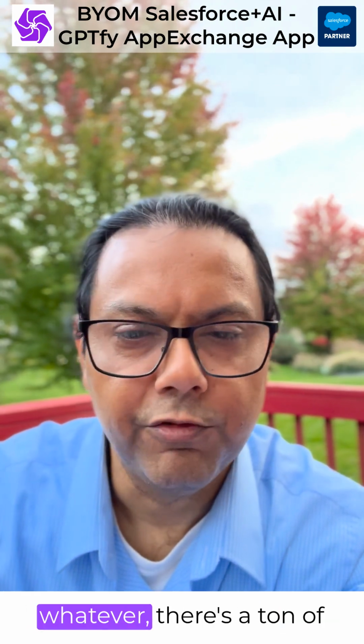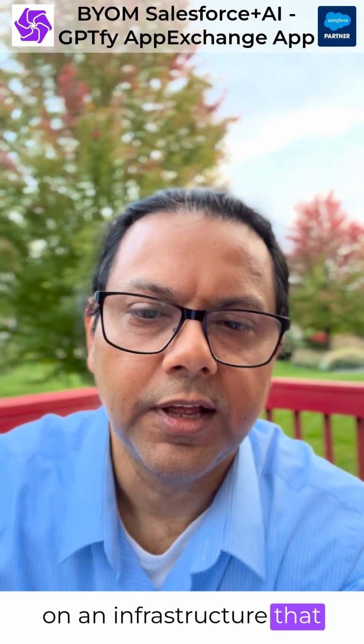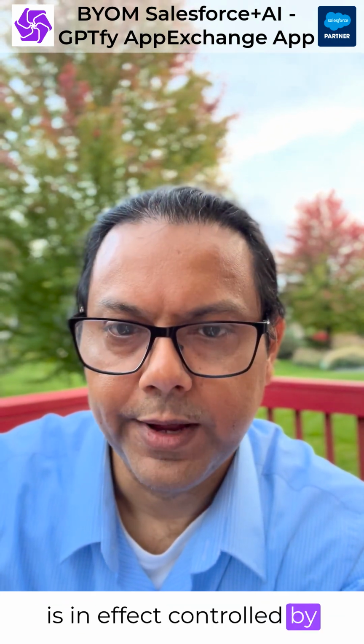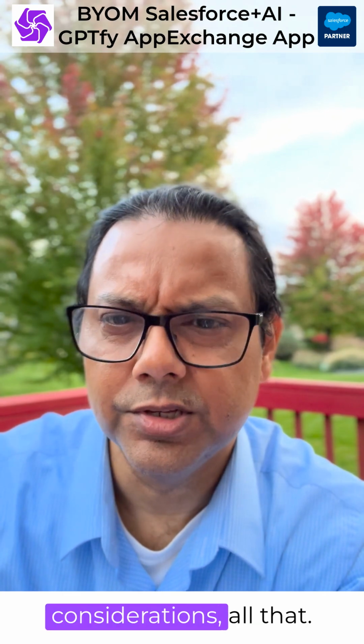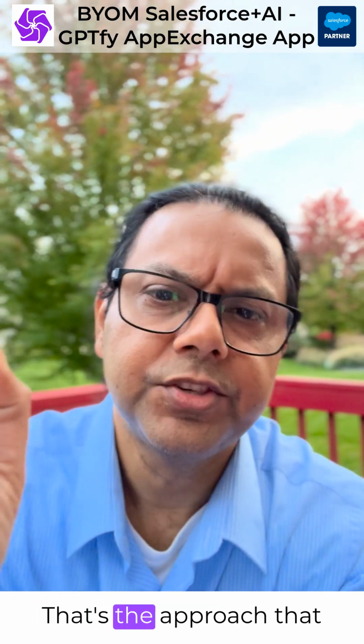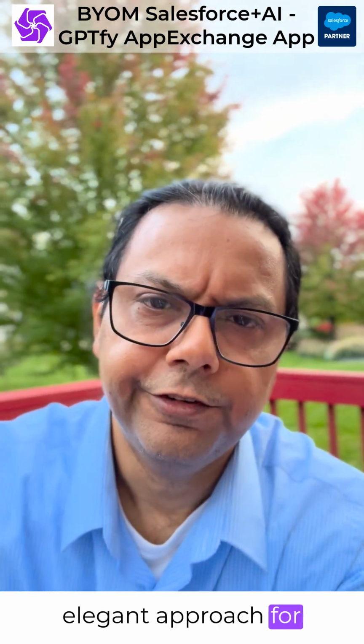You have Azure running, or you have Google Vertex running in Google's cloud, or Amazon Bedrock. You have Anthropic Claude, whatever. There's a ton of models, and they're hosted on an infrastructure that is in effect controlled by your internal security. It's driven by your compliance requirements, your legal requirements, your data residency considerations, all that. That's the approach that we found is the most elegant approach for most customers from a technology standpoint.